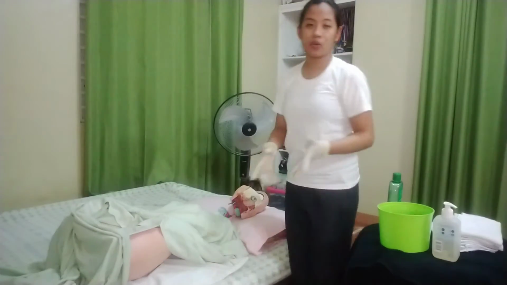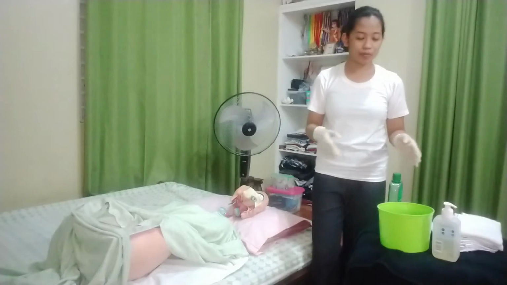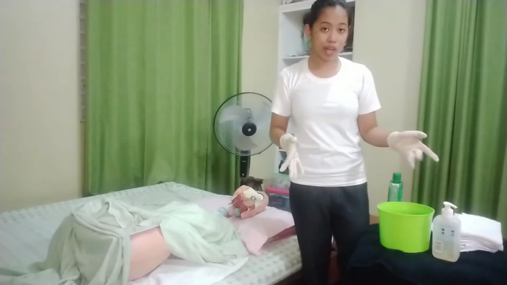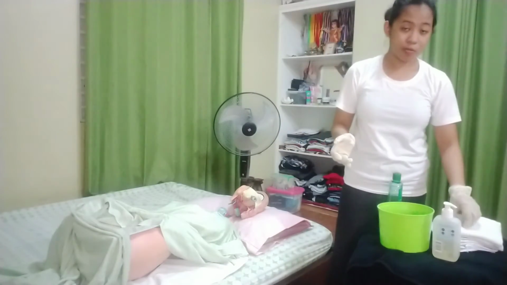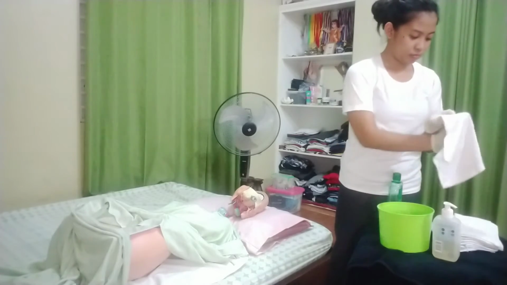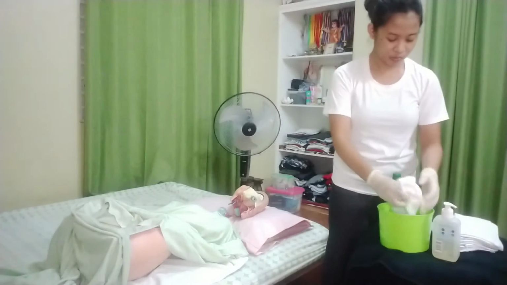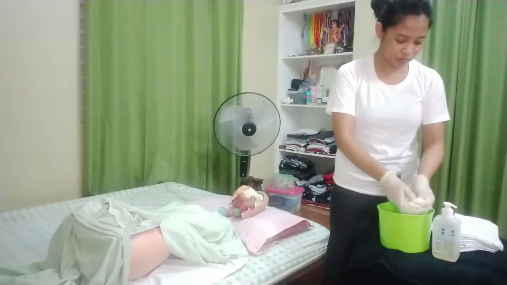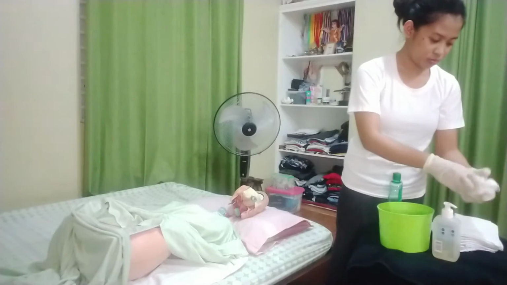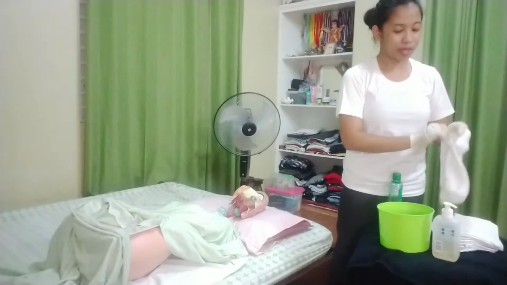And then I will now get the bath mitt and put it in the warm water, and then I will put some soap in it. So we will make a bath mitt.